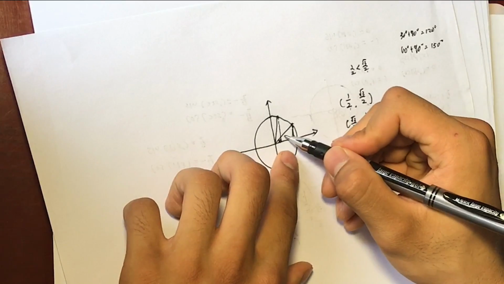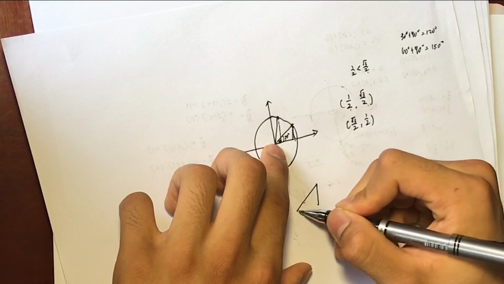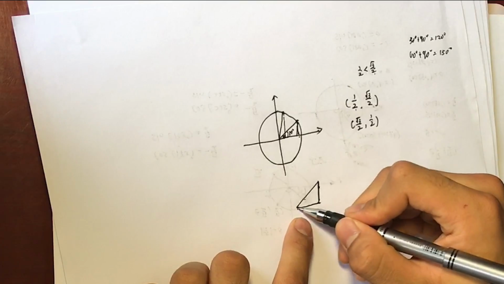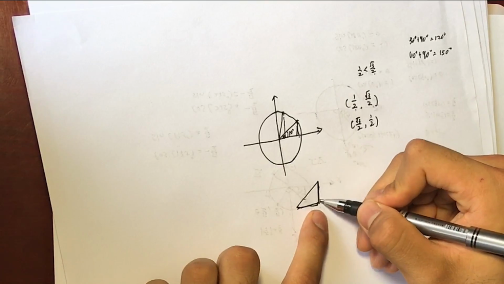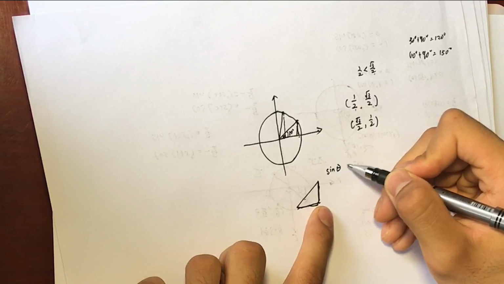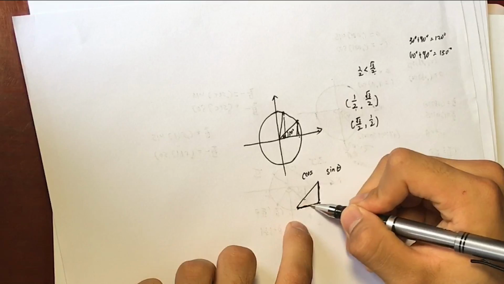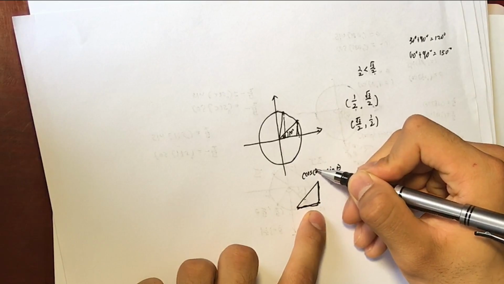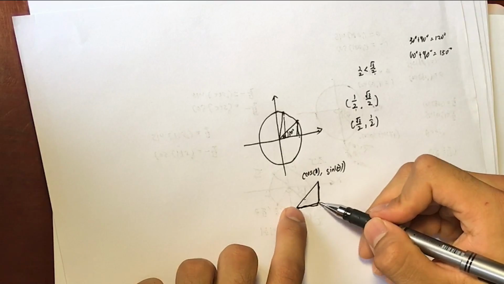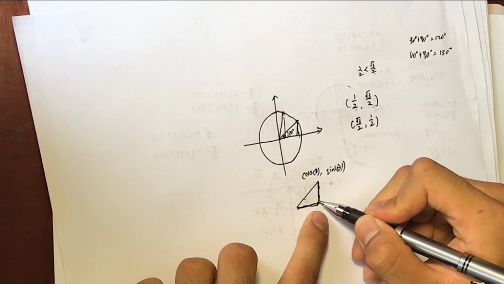So say this is 30 degrees. You have a right triangle here. Which one is shorter, this length or this length? This side is your sine theta, which in this case is sine 30. And this side is your cosine, cosine 30. Clearly this side is longer than that side.